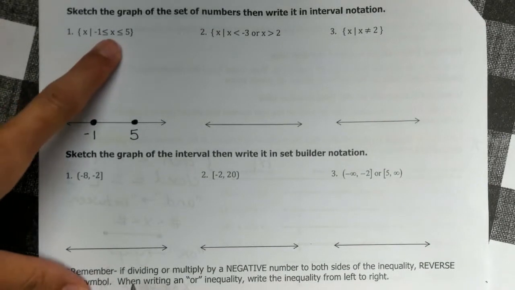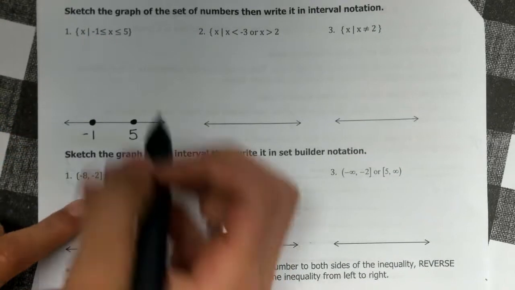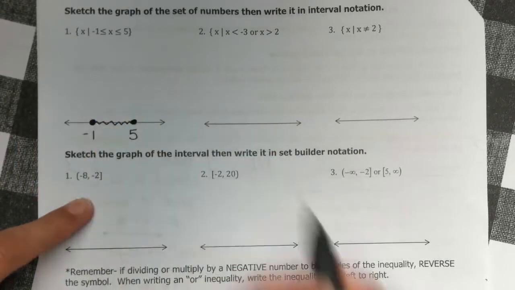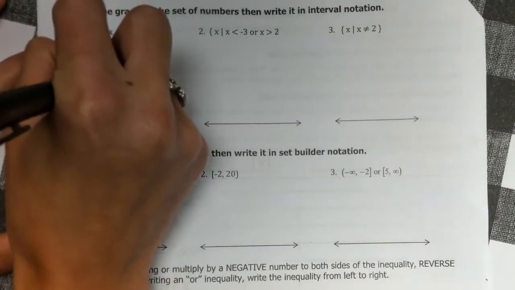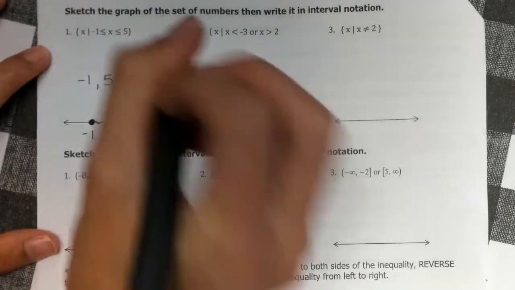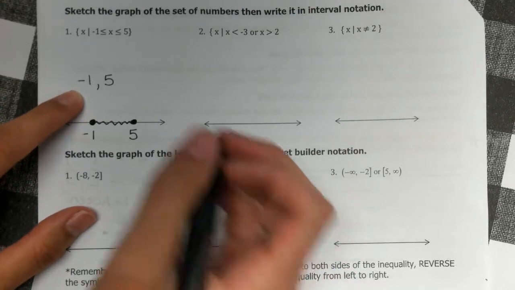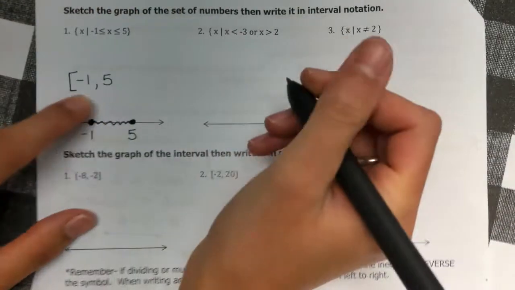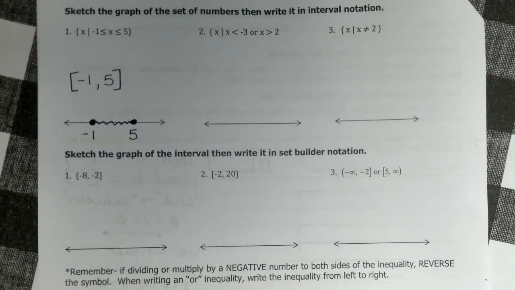Now, where am I going to shade? If x is in the middle of that, for my inequality, I'm going to shade in the middle. So then I get to do my interval notation. My endpoints are -1 and 5. -1, will that be parentheses or bracket? Bracket. And 5, bracket, because it's included.